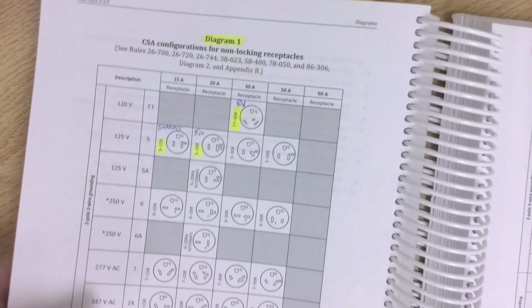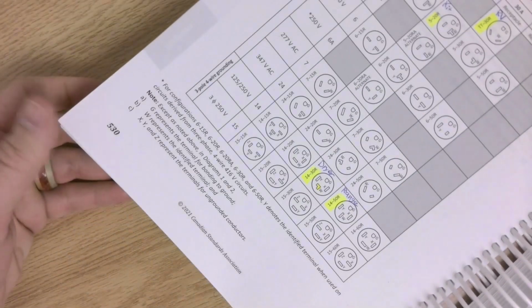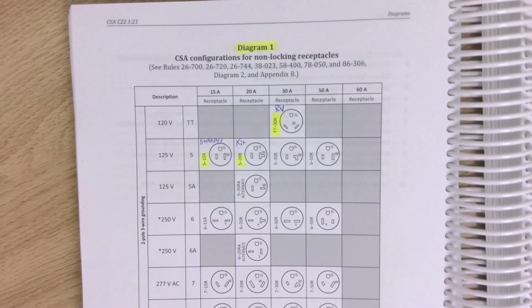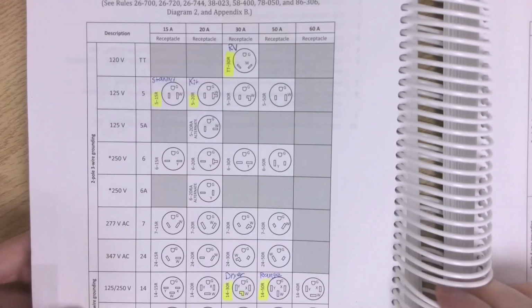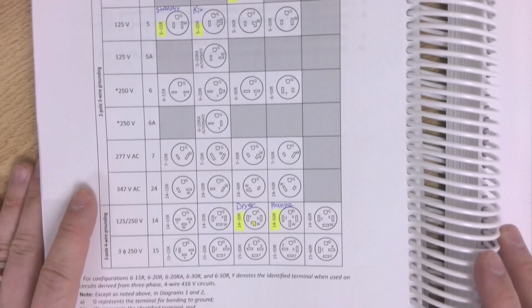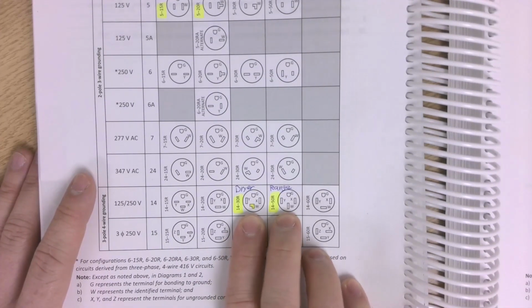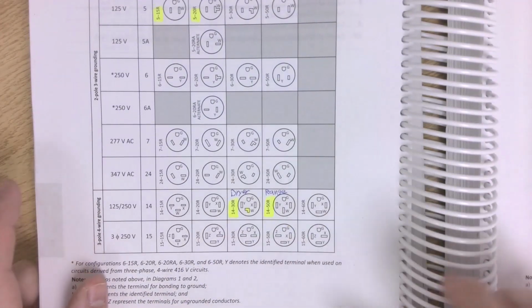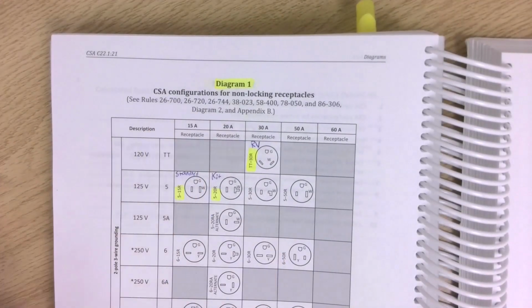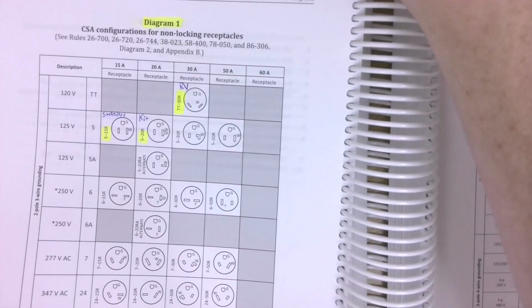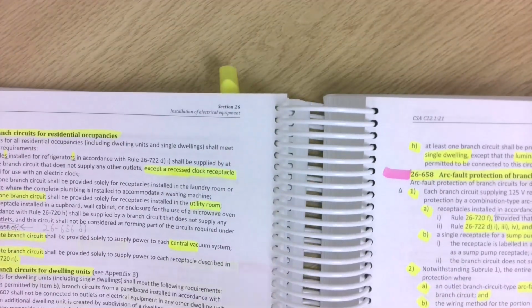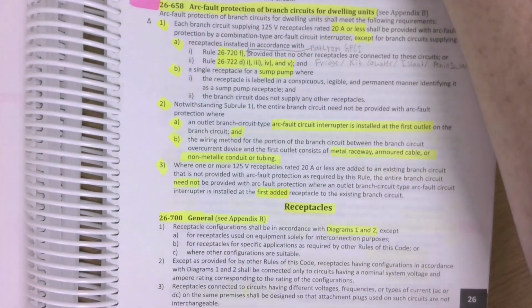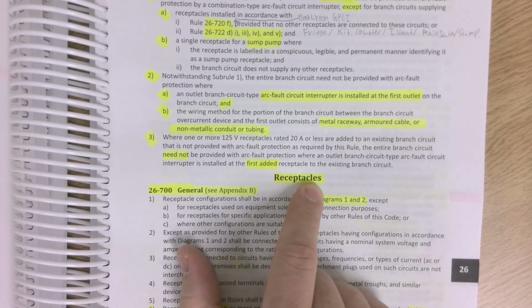Now, this is Diagram 1 of your codebook, page 530. And this has some general receptacle layouts. I flip here so we can look at the dryer and the range receptacles. I'll let you follow the module and where it directs you, but it's going to send you to Section 26, which is going to talk about all kinds of electrical equipment. But I'm going to specifically, let's just smack the camera with the codebook, that's good, look at 26-744, because 26-700 and on is talking about receptacles.